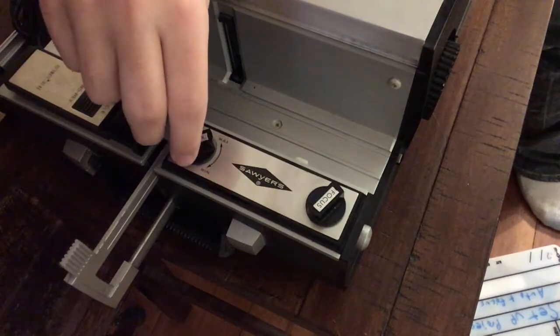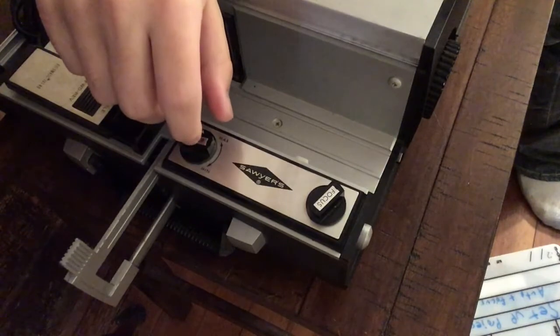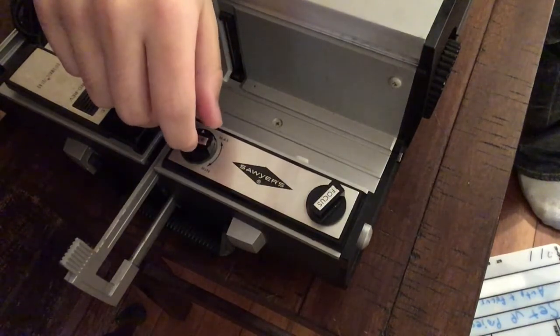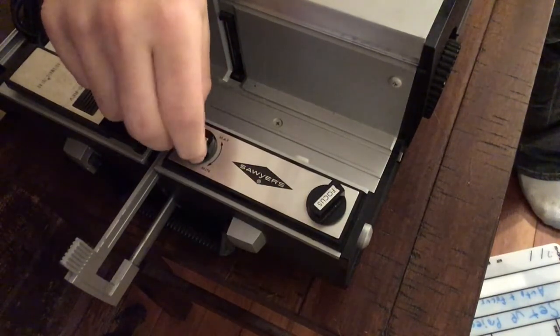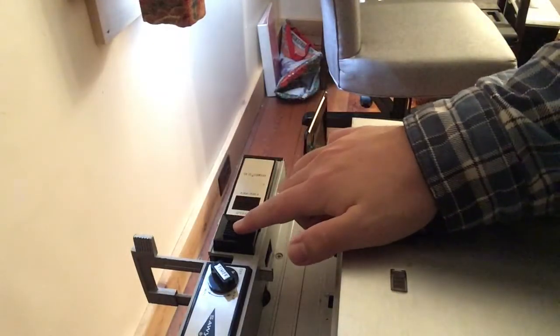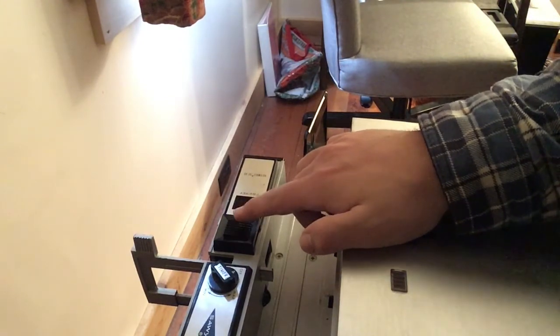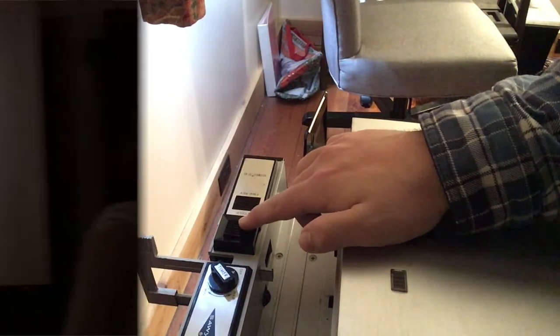This is the auto timer. If you have the slides and you know that they're all in the right direction and order, then you can just set this to a specific interval and it'll do all the work for you. Pretty useful. This is the forward button. If you want to do things manually, you go forward one at a time using this button. Kind of obvious.